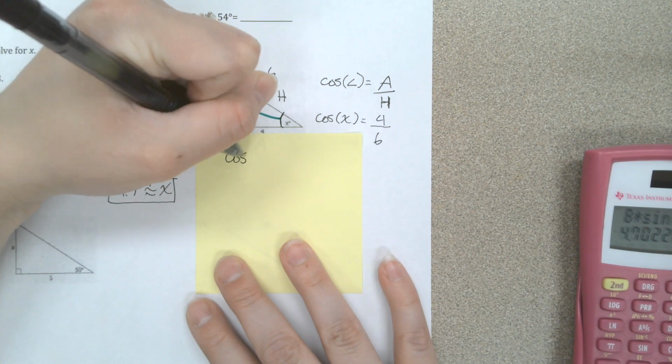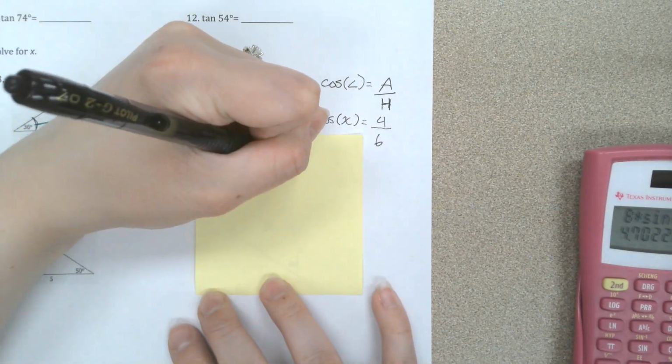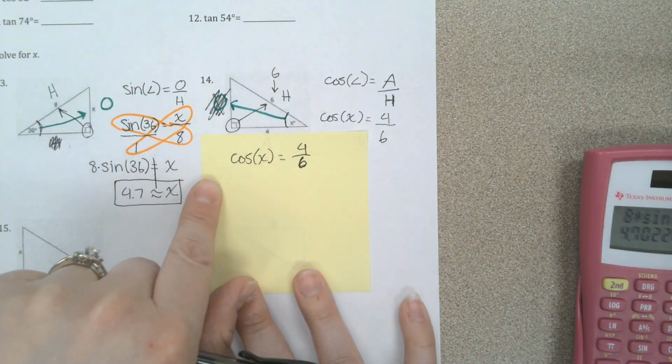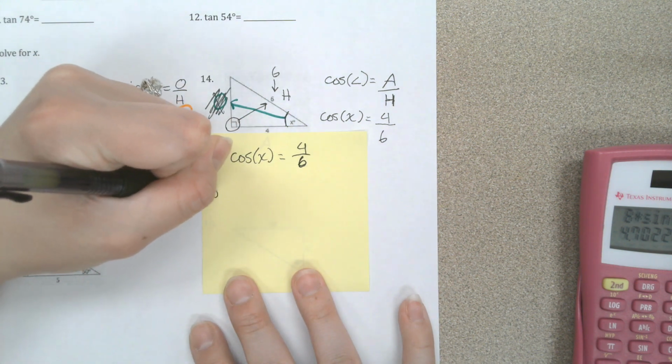Cosine of x equals 4 over 6. So then we take the inverse of both sides, the inverse cosine, to get rid of the cosine and leave just x. So that looks like this.